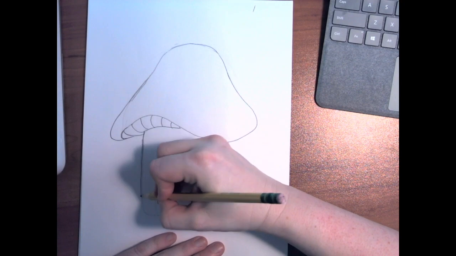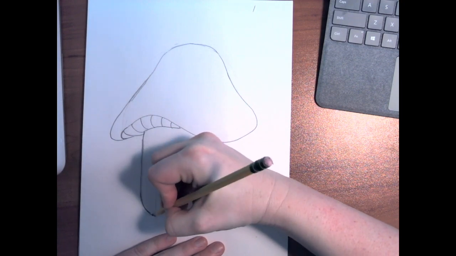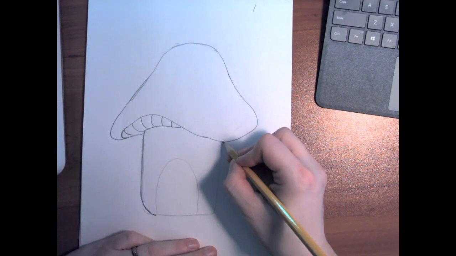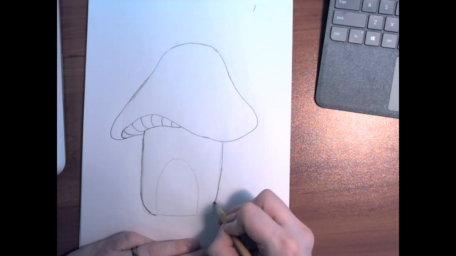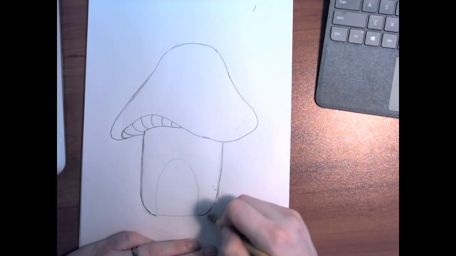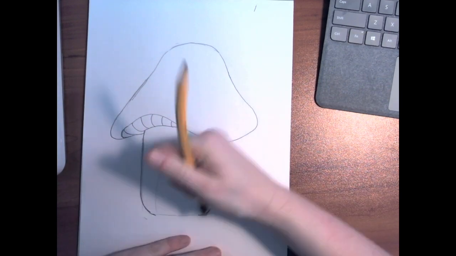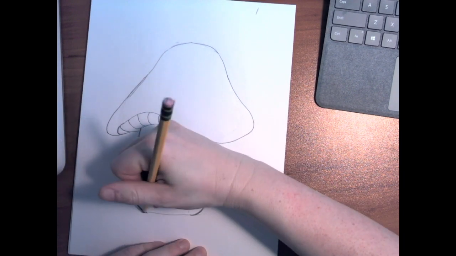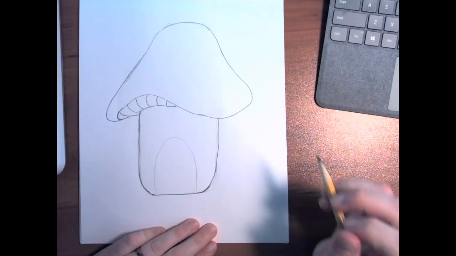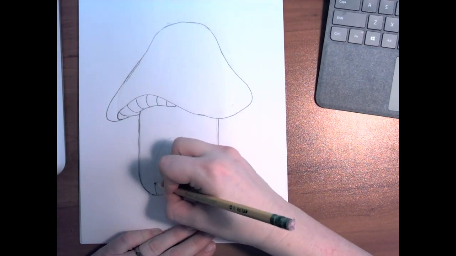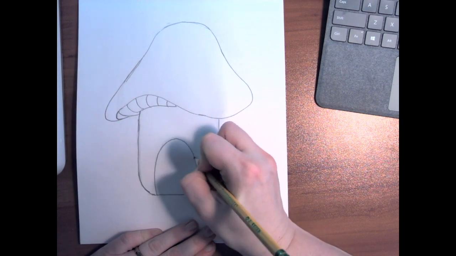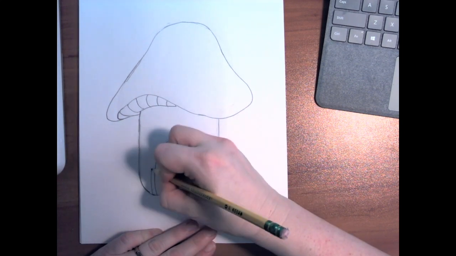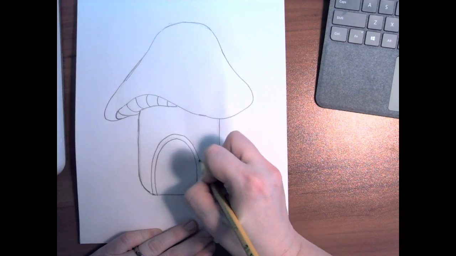And since it's a mushroom, I'm going to make the bottom of the house a little bit more round instead of square. And I can erase that little corner and that little corner. Ta-da! I'm going to make my door a little bit heavier on the outside of the door.